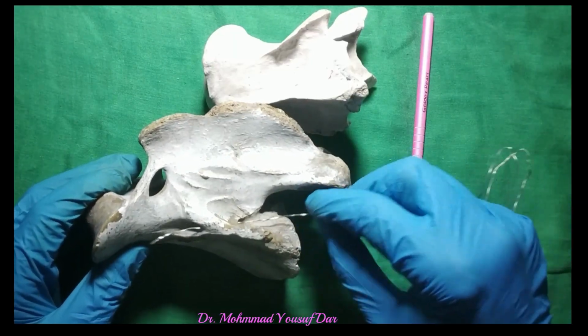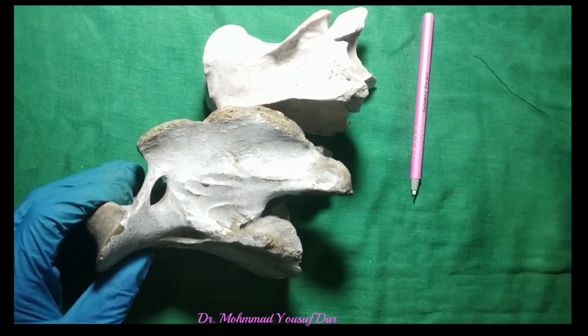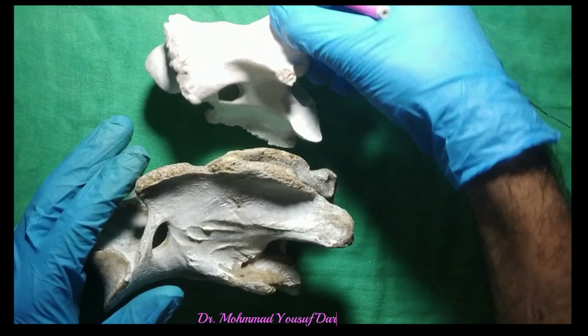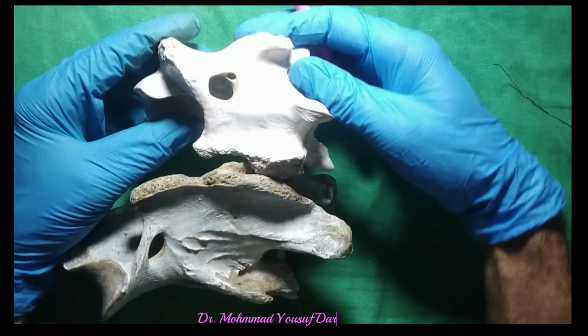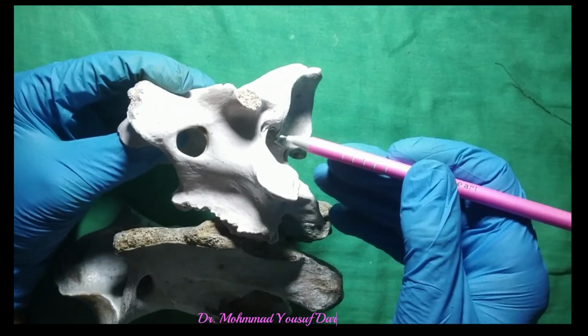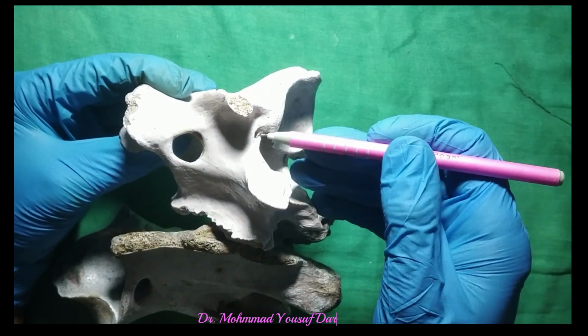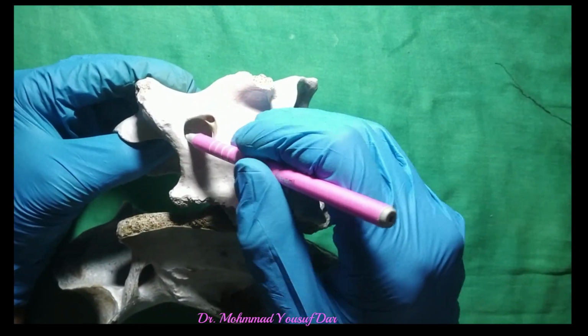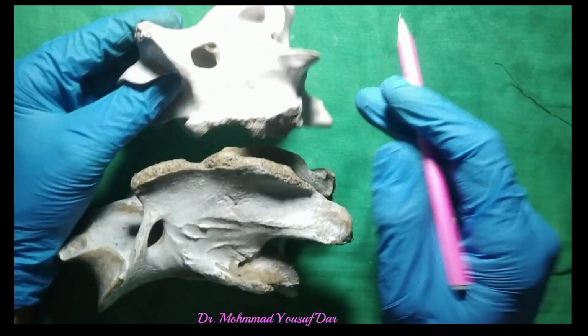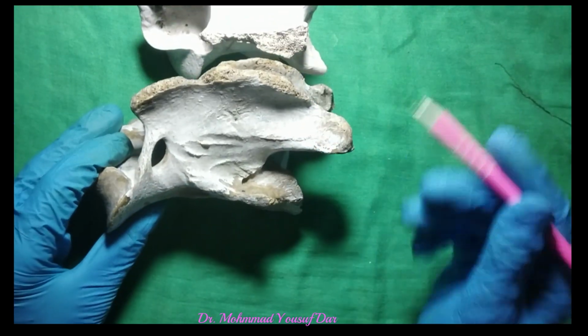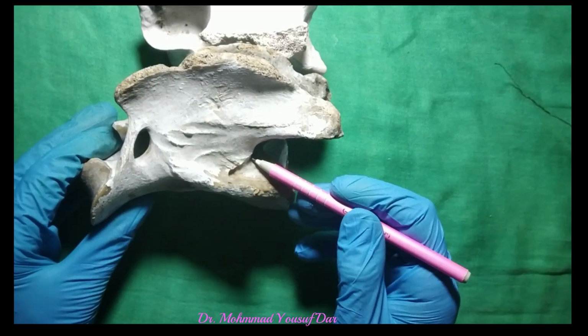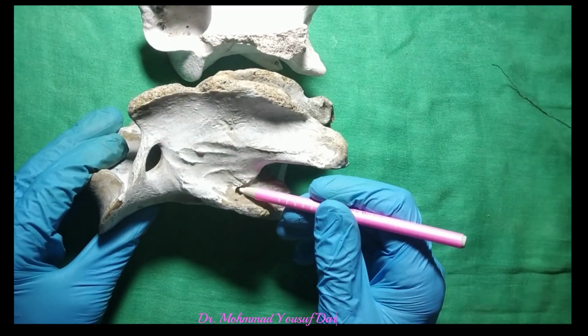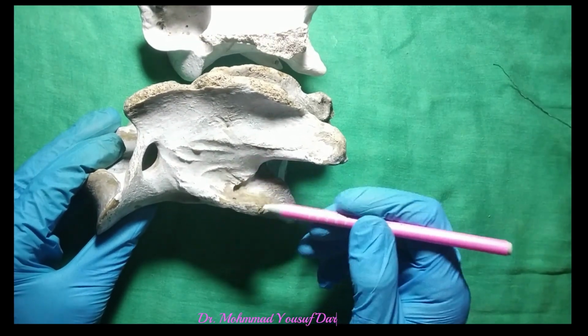This is the foramen transversarium. And the location of foramen transversarium in the cattle, you can see that it is at the posterior notch and opens into the circular intervertebral foramen. But in case of the horse, it is located just below and at the base of the transverse process.